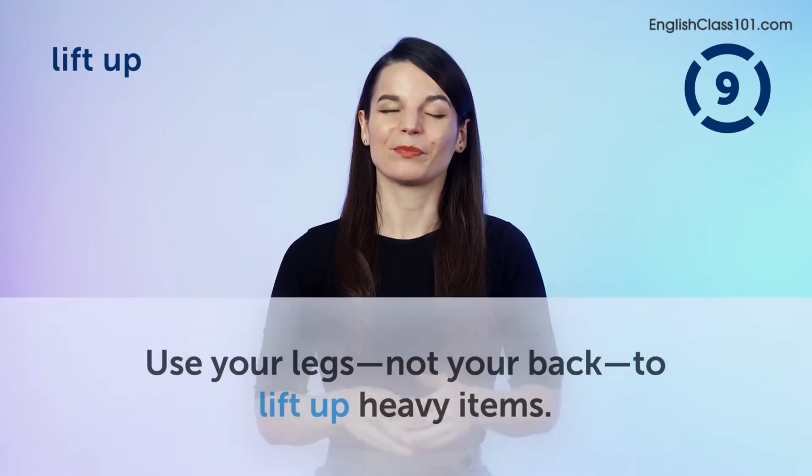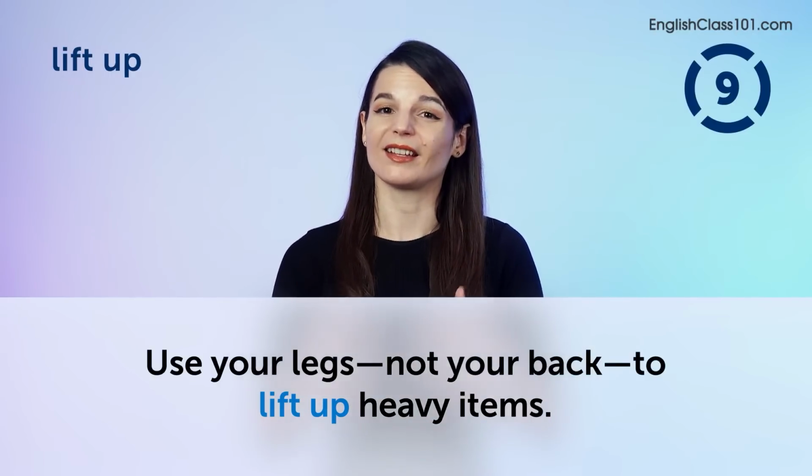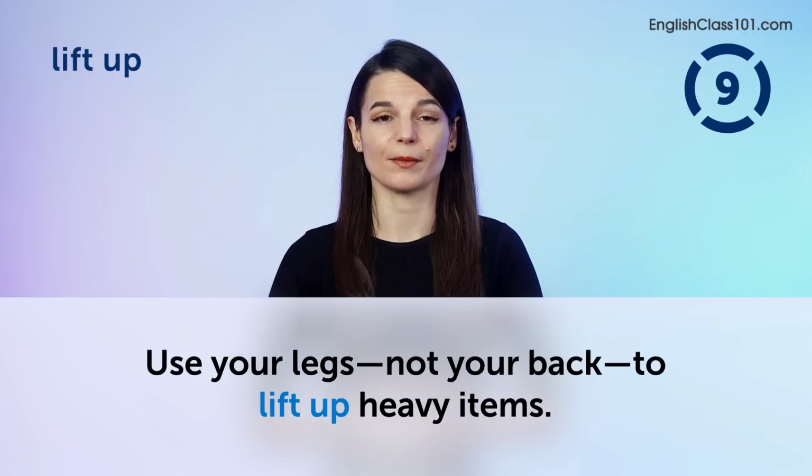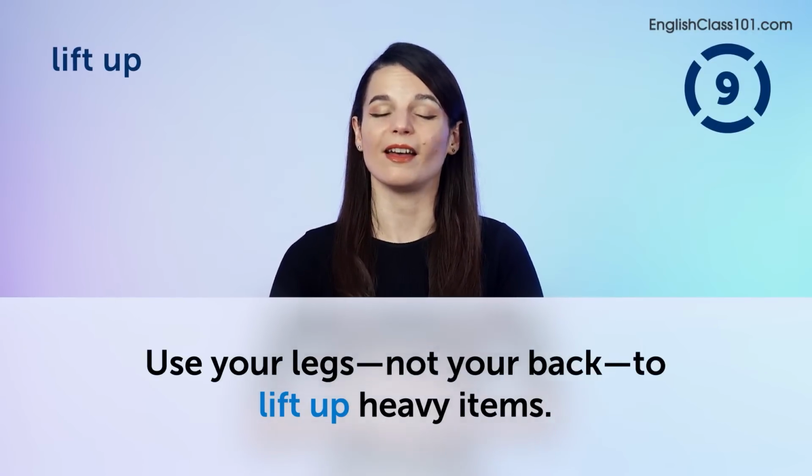Here's an example. Use your legs, not your back, to lift up heavy items.